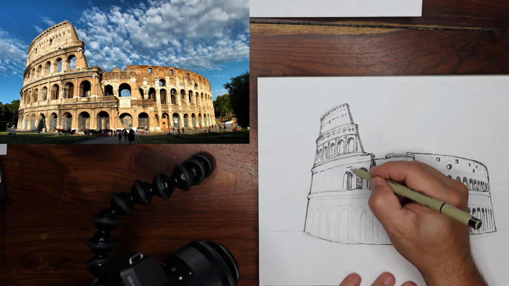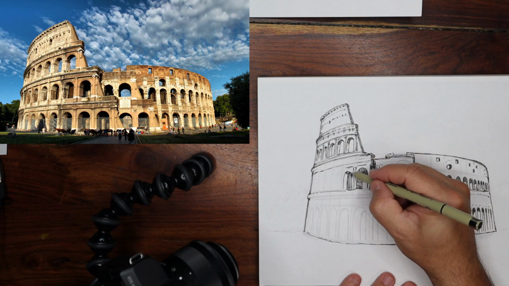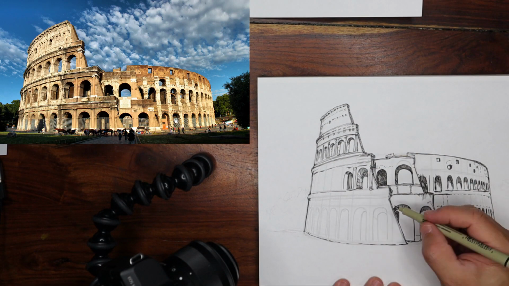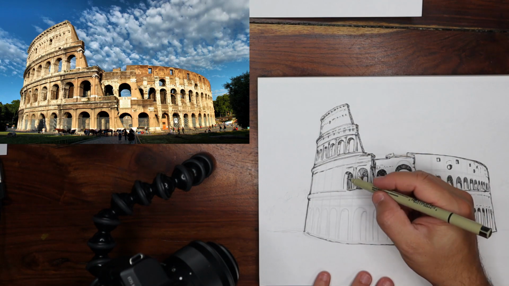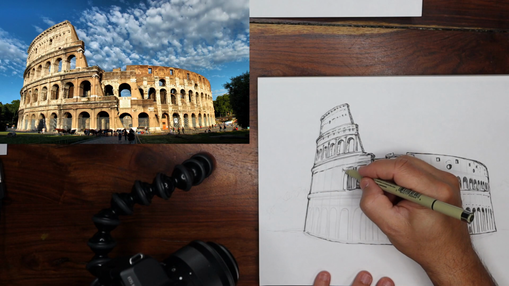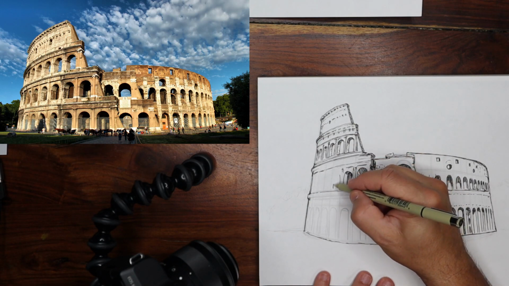I also see a little bit of shadow underneath some of these elements between the columns. And for some reason, this is the side where I could see a little more clearer elements of light and shadow with volume.